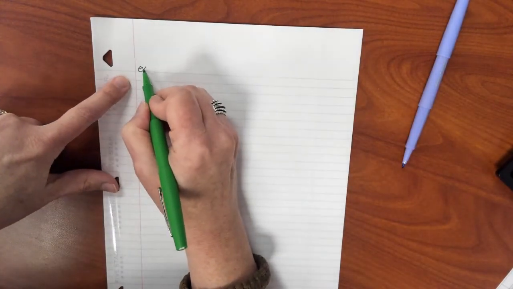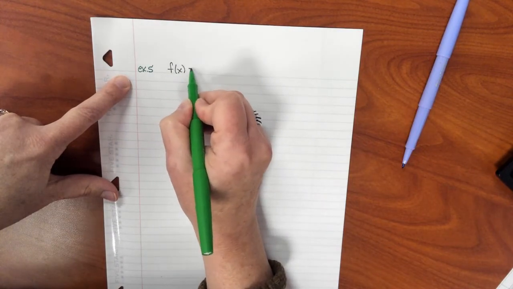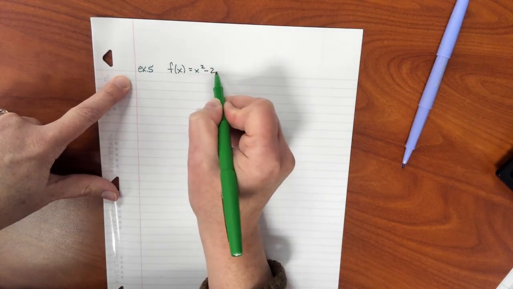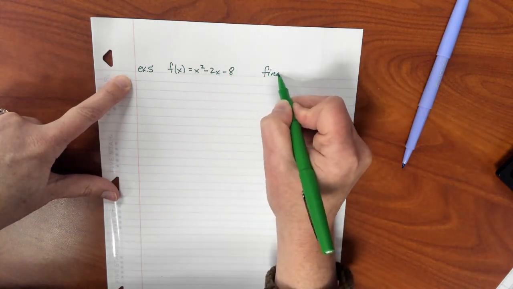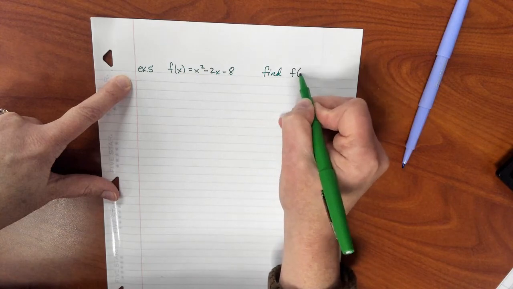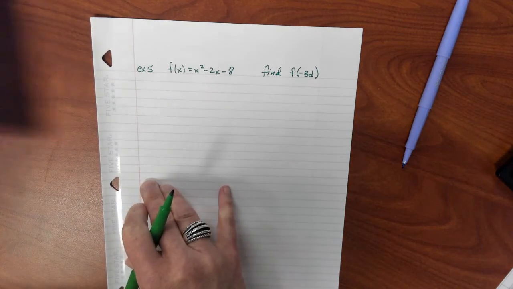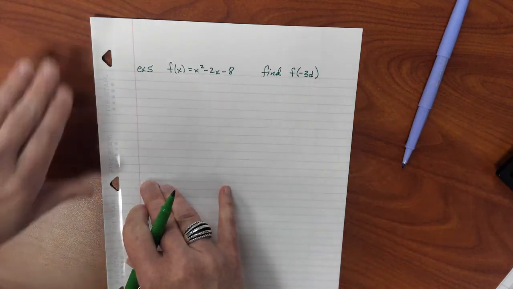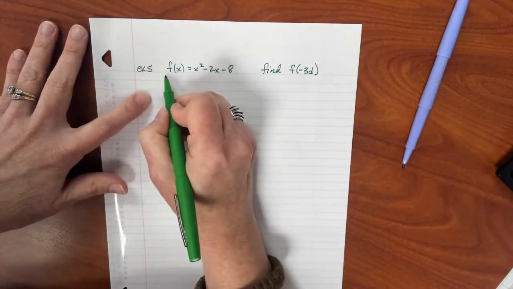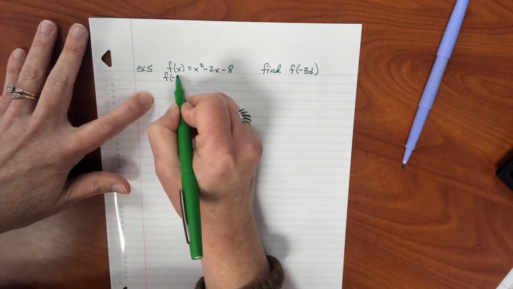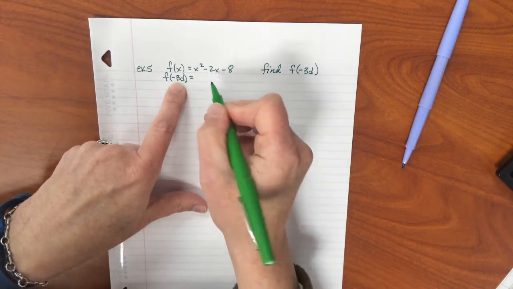Example 5 is, I'm going to use the same f of x, so let me recopy that. But this time, I want you to find f at negative 3d. And you go, why would I do that and have to put the d in with the x? But that's where I want you to evaluate it. I want to evaluate it at negative 3d. So you come to the equation, and everywhere there's an x, you evaluate it at negative 3d.